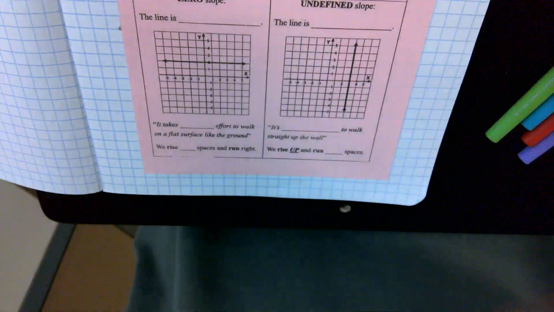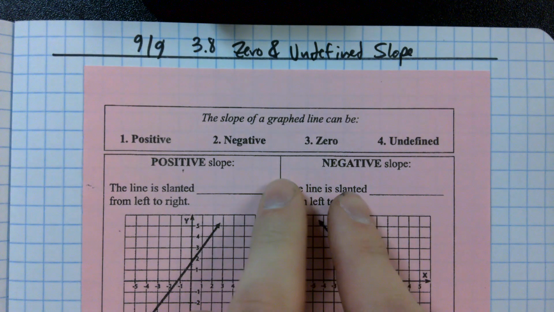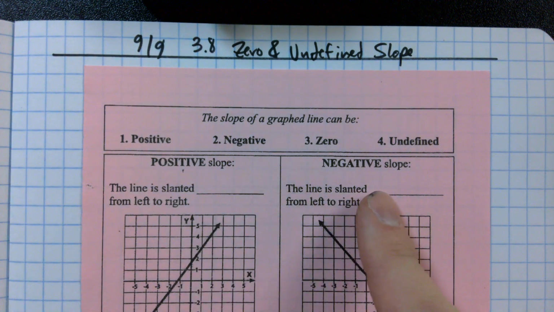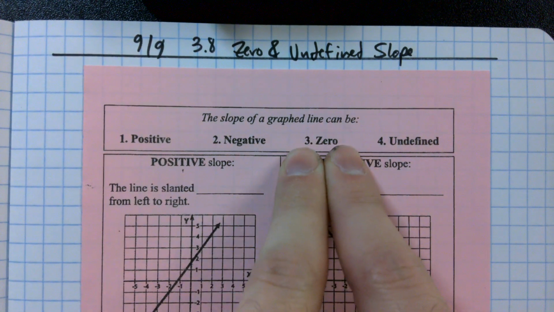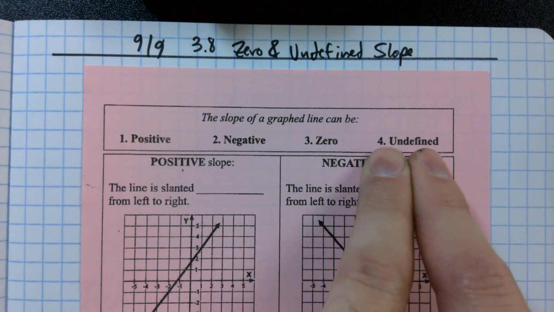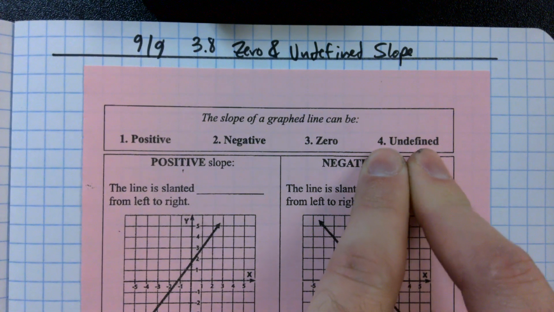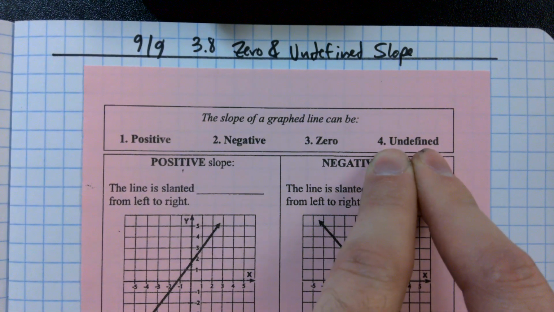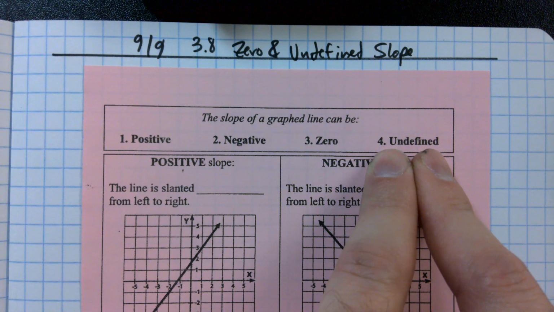Today we're going to talk about two kind of weird cases. One where we have a slope that is 0 and one where we have a slope that is undefined. Everybody say that word, undefined. Undefined. Okay, what does undefined mean?